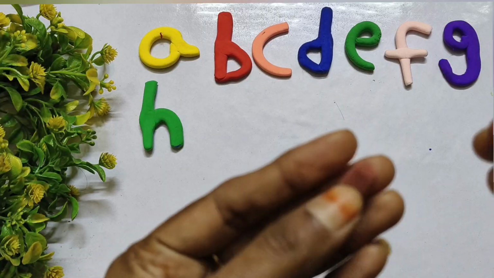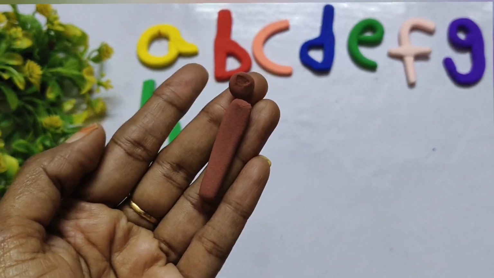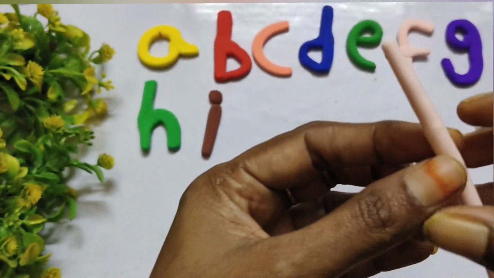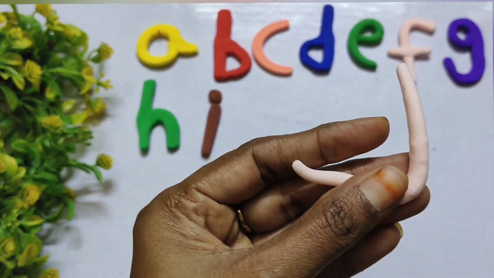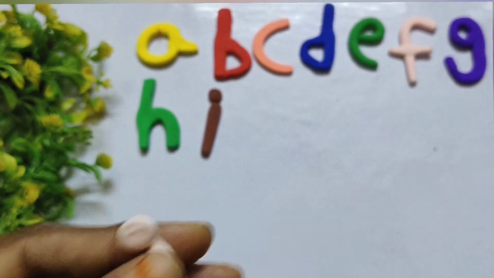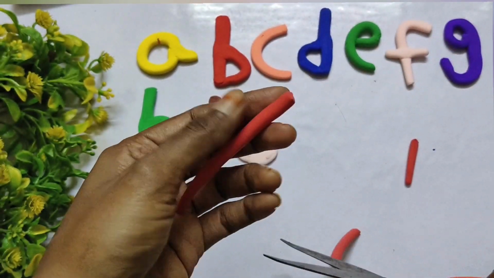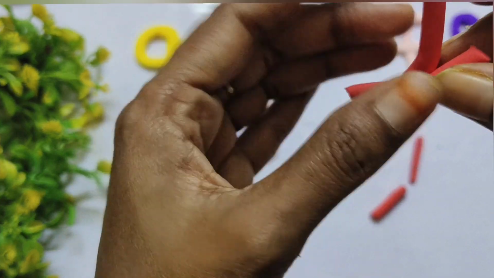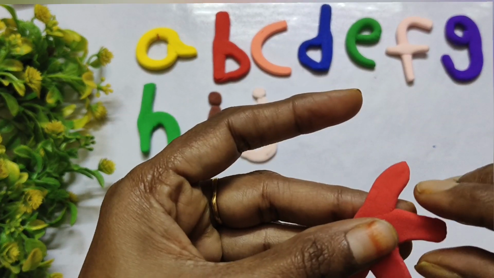I after H. I is for ink, ice cream, igloo. Small j. J is for jug, jar, jaggery. Next letter K. K is for kite, king, kangaroo.